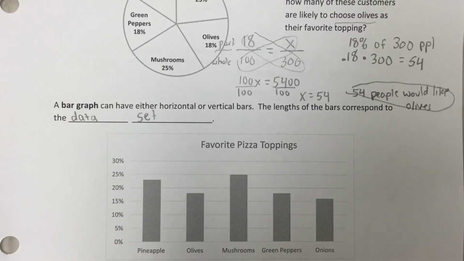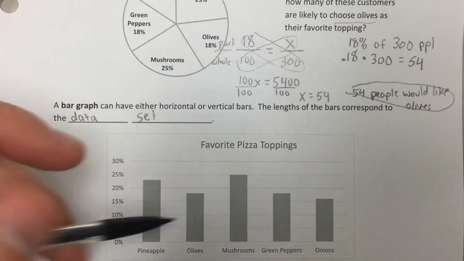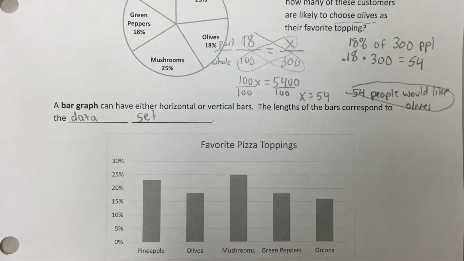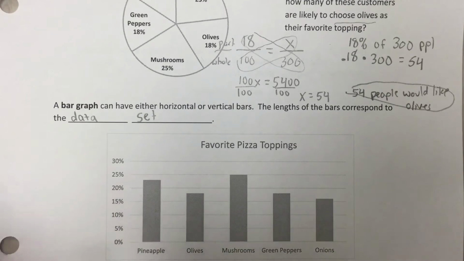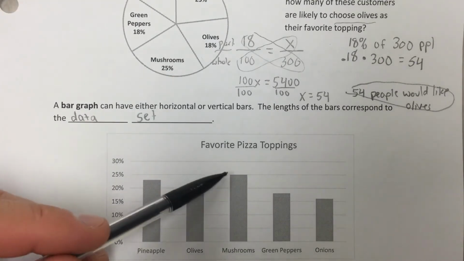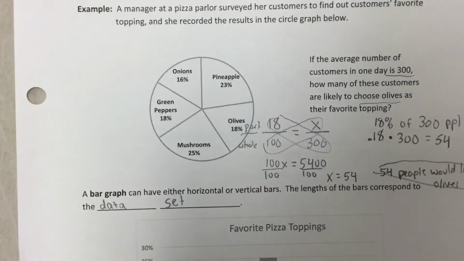Oftentimes, instead of percents, on a bar graph you'll see the number of people that actually liked pineapple, olives, mushrooms, green peppers, and onions. But notice it is the same thing. You're going to have your topping down here, and then the percents up here. So we can see that most people like the mushrooms. And again, we are not really going to create these bar graphs. We're going to use them mostly for answering questions and making predictions.